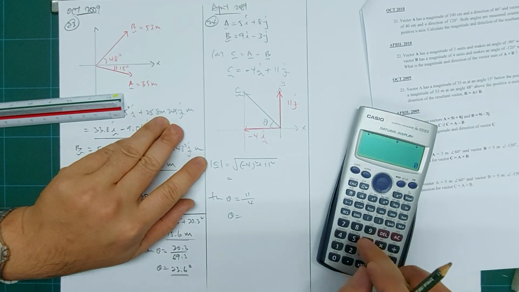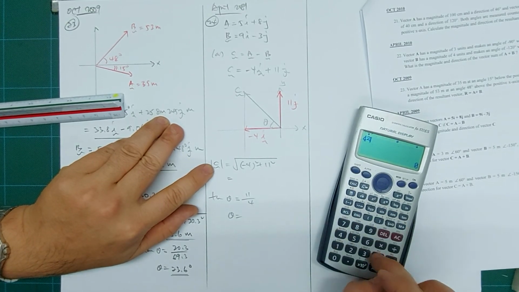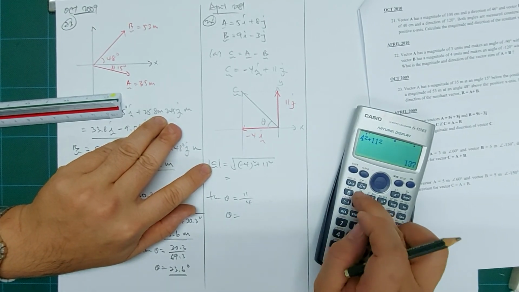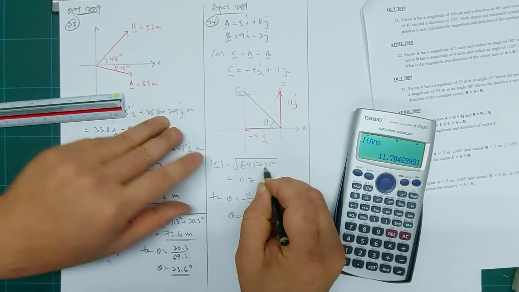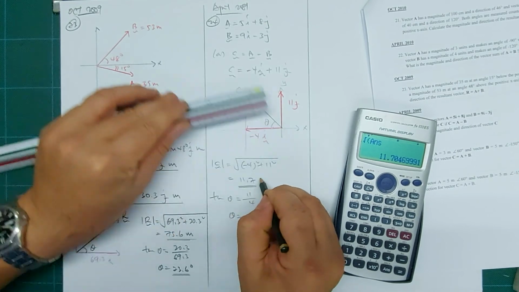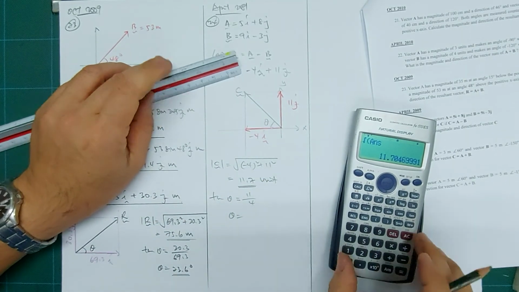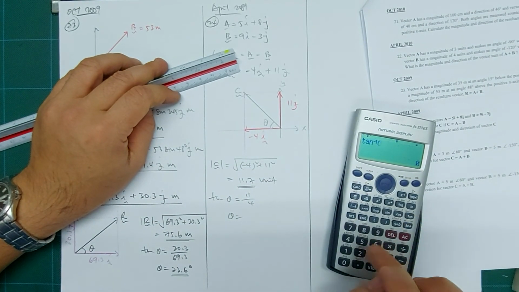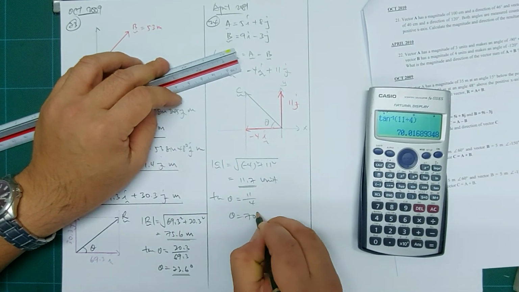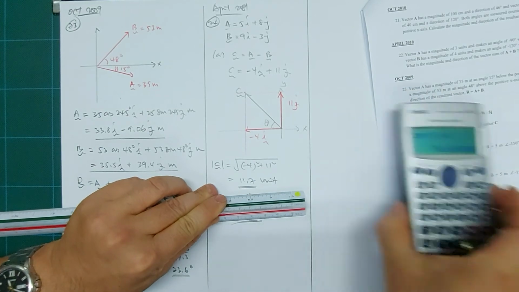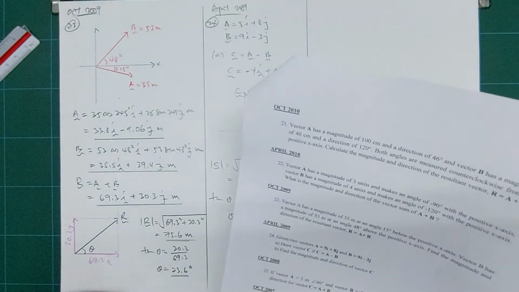So we have 4 squared plus 11 squared, and then square root everything, you get 11.7 units. And then the angle will be arctangent of 11 divided by 4, so we have 70 degrees. So that is our question 24.